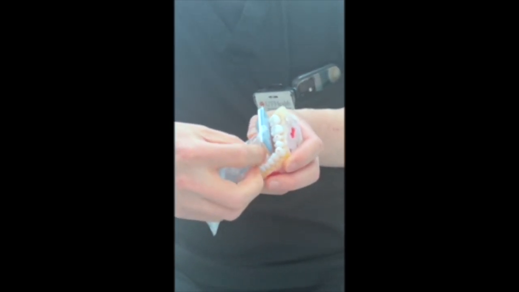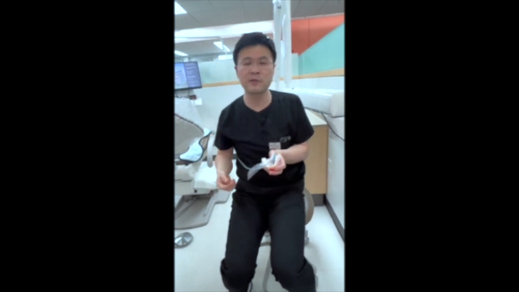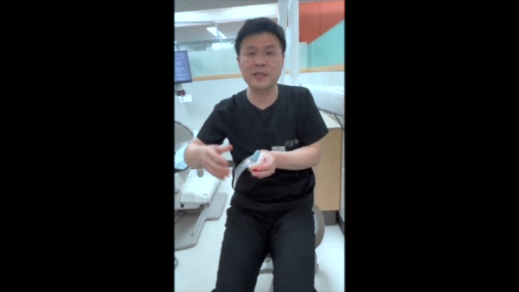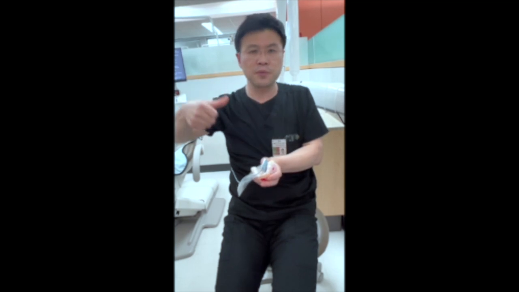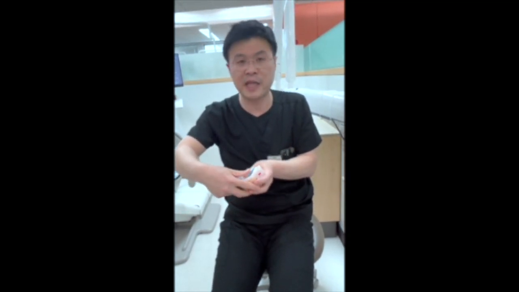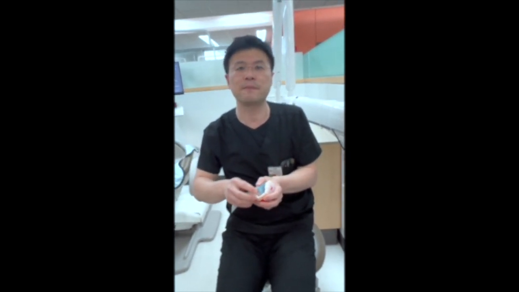And after that, expect that when you push down, the patient may react. It may not necessarily be the patient reacting. It's really the mylohyoid muscle reacting. It's just a very common reaction. So when you push it down, be gentle with the patient. It's very common.